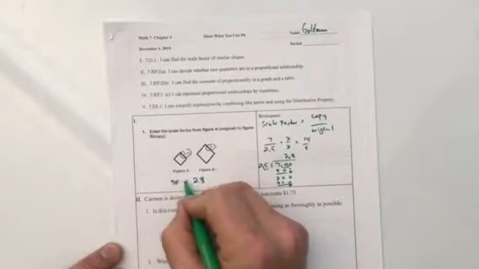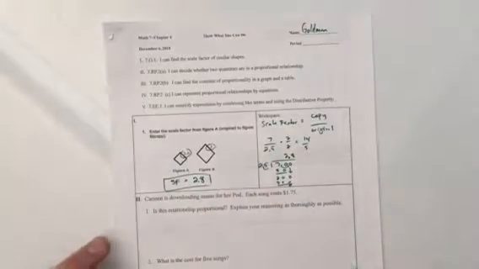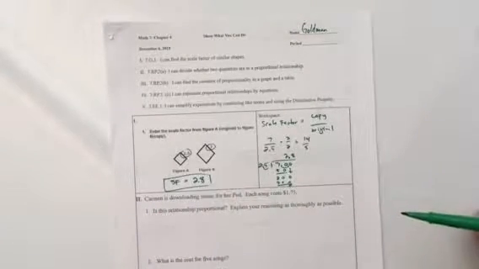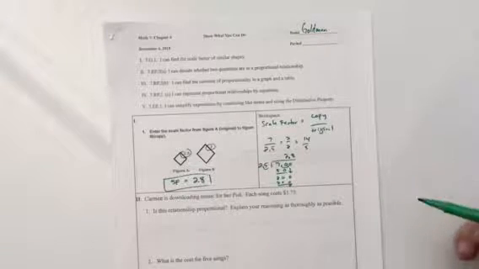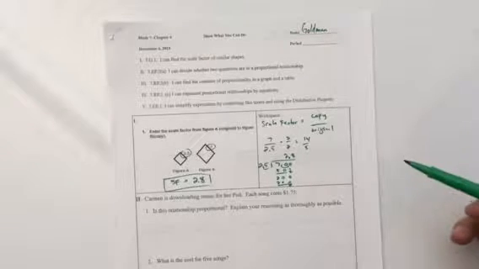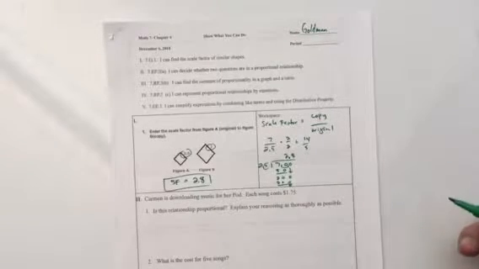All right, scale factor. A lot of you set this up appropriately and then butchered the division. So be very careful. Due to how we're grading, technically you met the standard if you set it up right. But maybe take a little self-reflection.